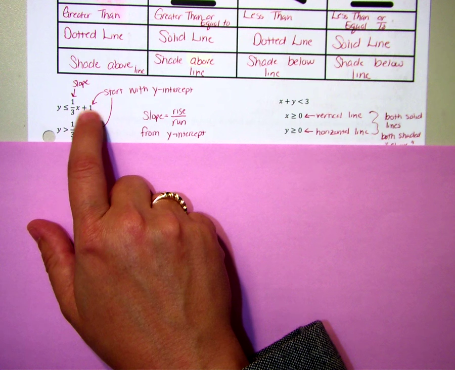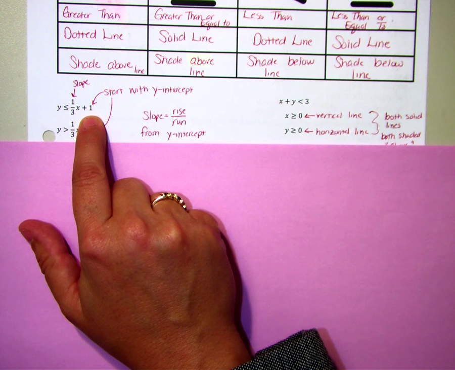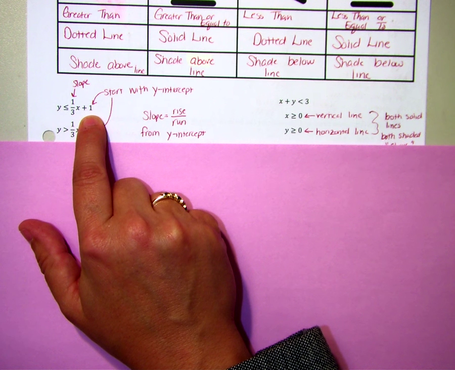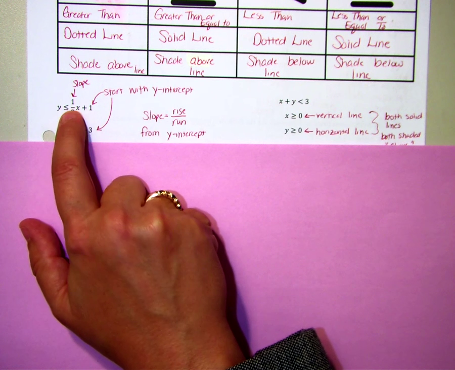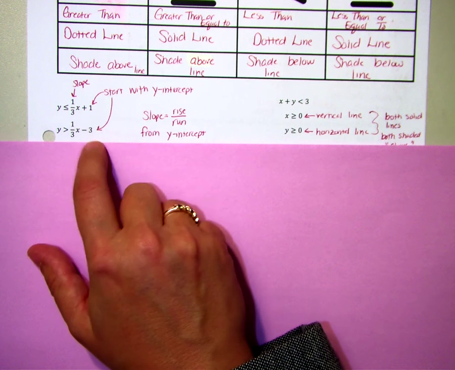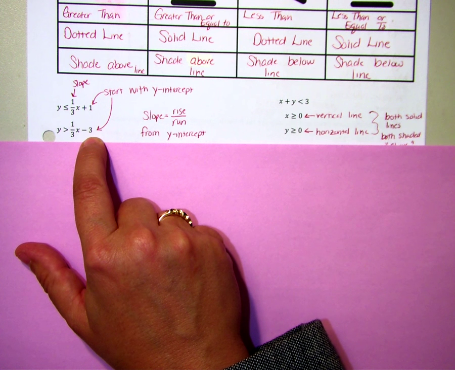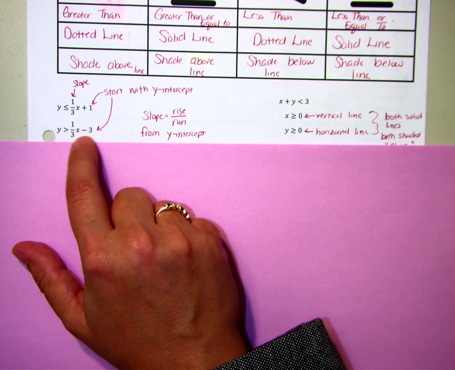So, what does that look like? It looks like this. Here is my y-intercept of the first equation. I have to plot that point, and from there I need to rise 1 and run over 3. Once again, from the y-intercept of positive 1, I rise 1 and run over 3. It was a solid line, and I shaded below it.